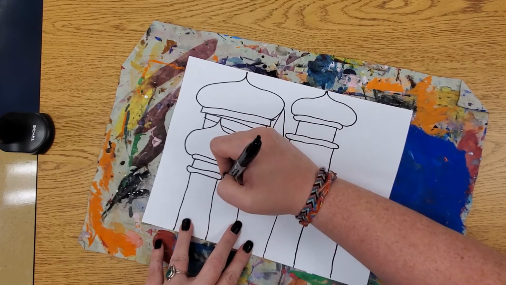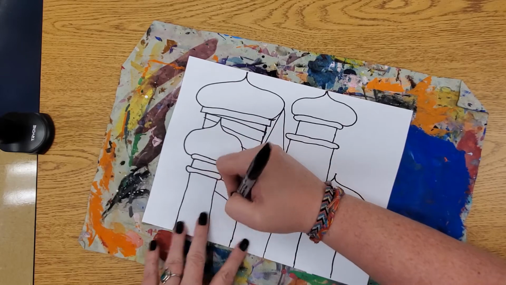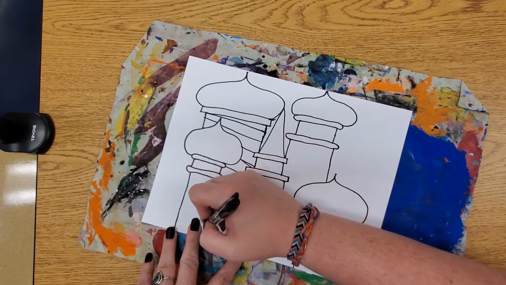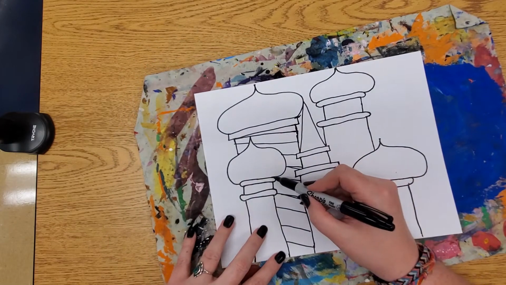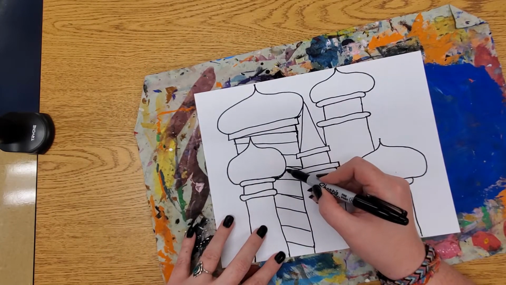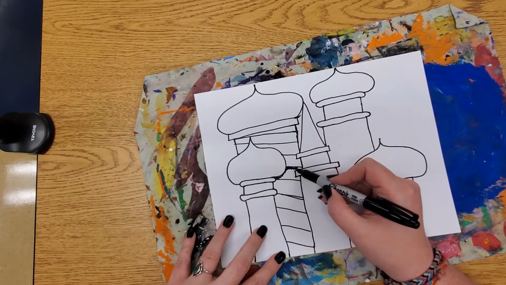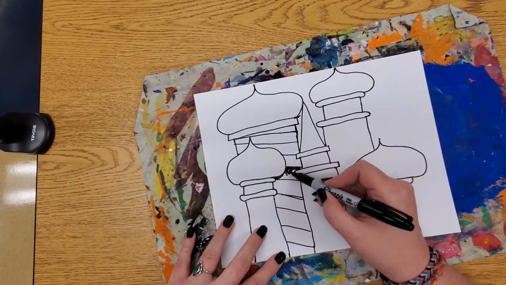So remember I talked about creating contrast and making some differences. So an easy way to do that is by coloring in some of your stripes with your pencil.